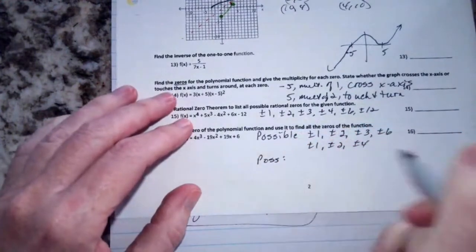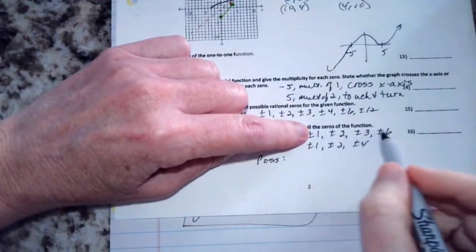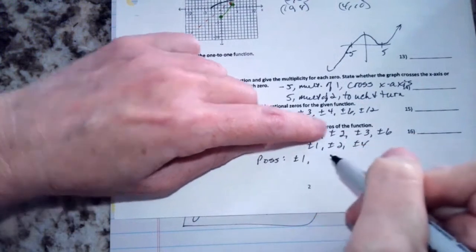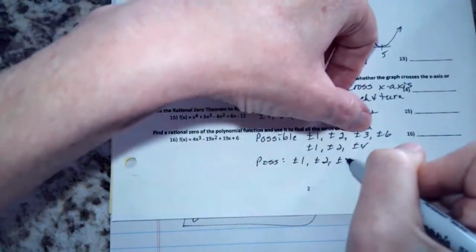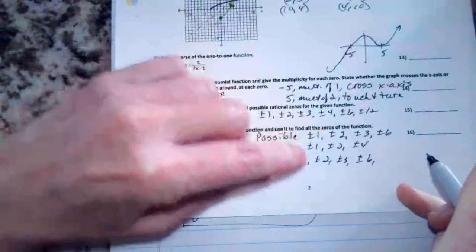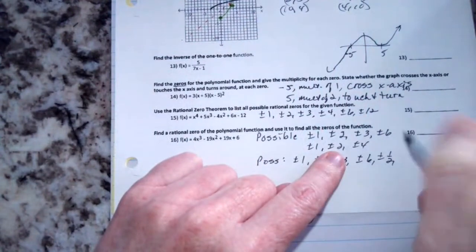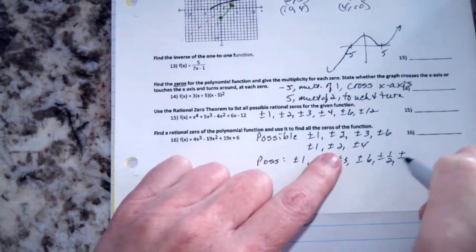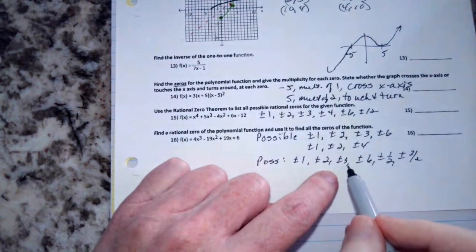So all the possibles, remember, we're going to take each of these numbers and divide them by 1. So plus or minus 1, 2 divided by 1 will give you 2, 3 divided by 1, 6 divided by 1. Now let's go through and divide everybody by 2. So plus or minus 1/2. 2 divided by 2, we've already got it. 3 divided by 2. 6 divided by 2, we've already got it.